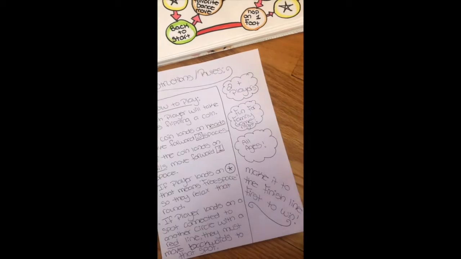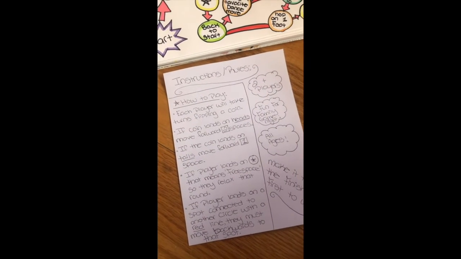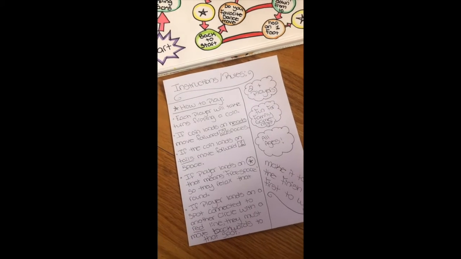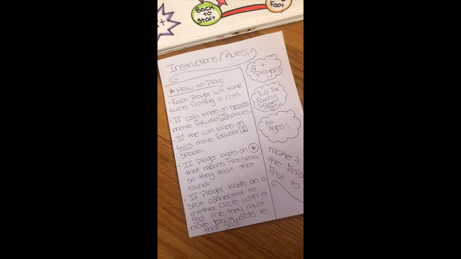And then I just added some fun things that you might see on the directions of an actual board game. But again, your board game might look completely different than mine, so the rules can be different. This is just what I did.